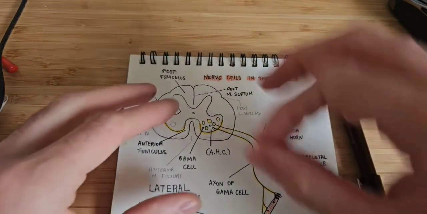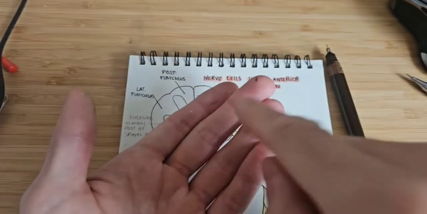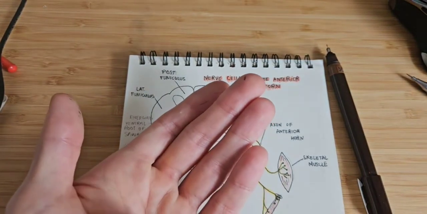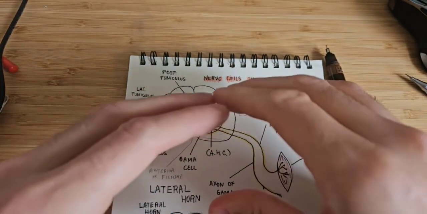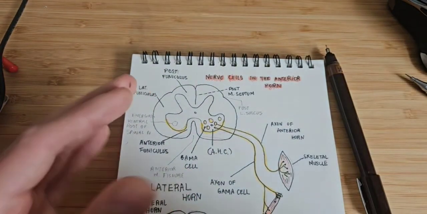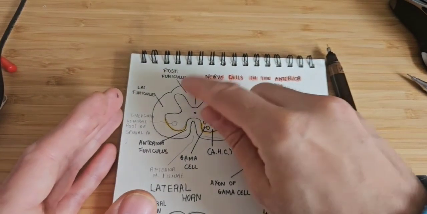If you dissect the spinal cord and look at the posterior aspect, you are going to find the posterior median septum there. And yeah, it acts as a structure divider between the two halves of the posterior white matter. Okay, this part here.